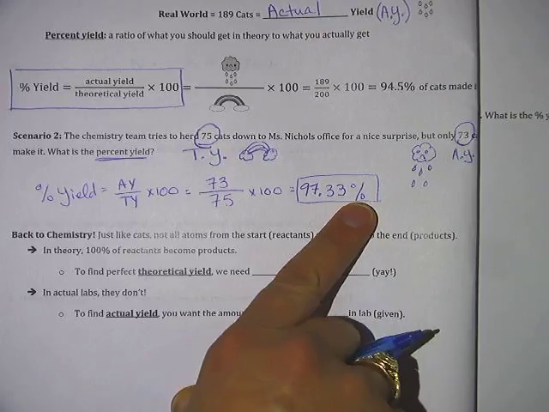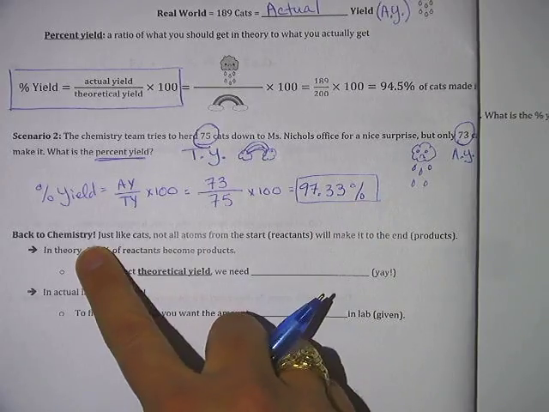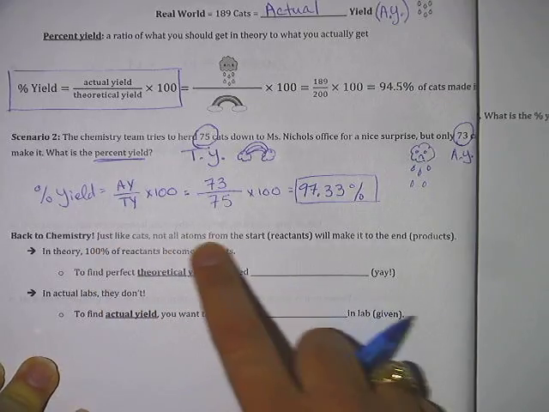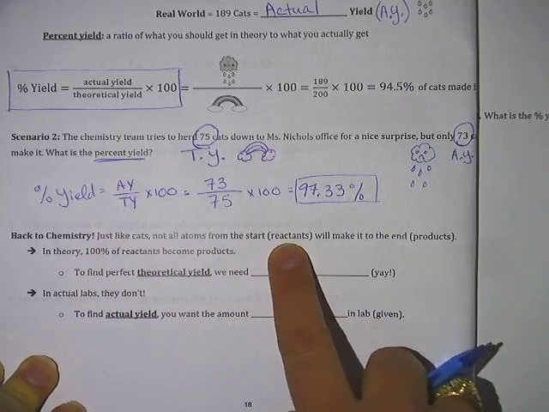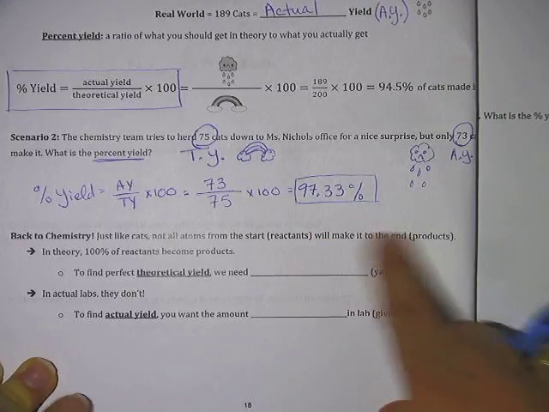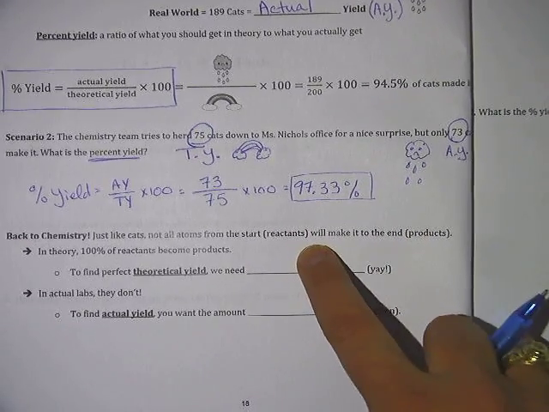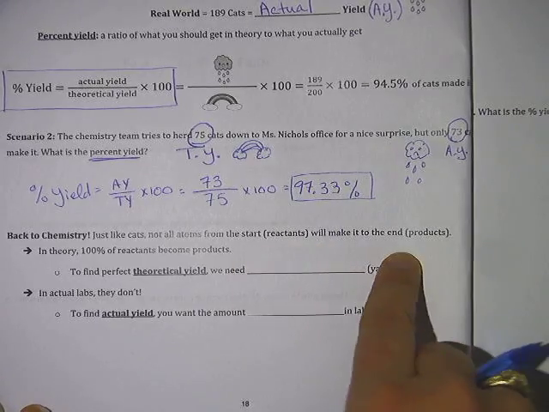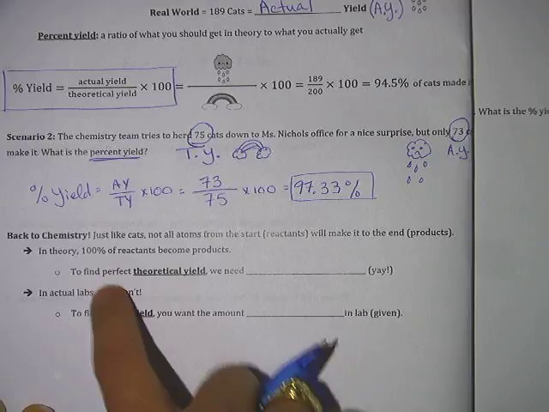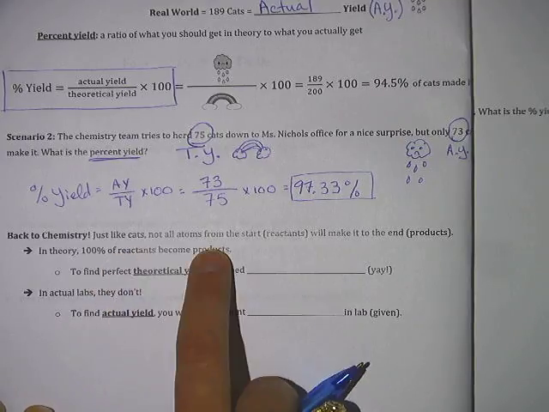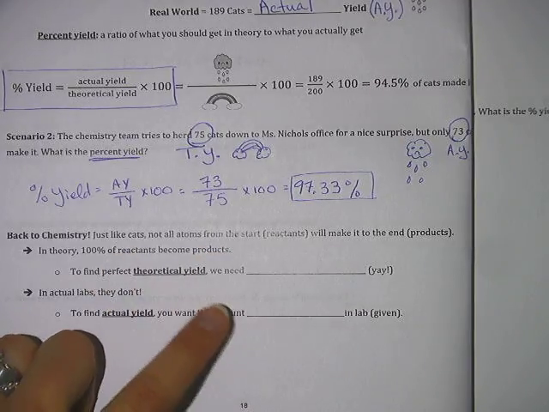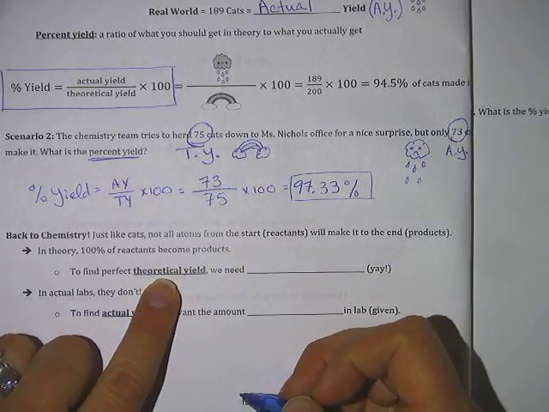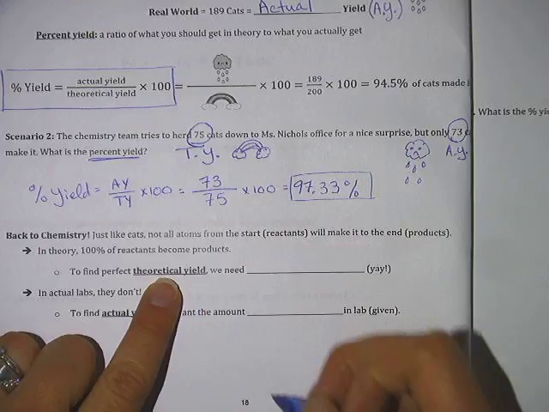Let's take this idea and think back to chemistry. Just like cats, not all atoms from the start, not all reactants make it to the end. Not all reactants become products. Some of them just don't react, or they get spilled or whatever, and for whatever reason, they don't turn into products. In theory, in a perfect world, all of your reactants become products. And in theory, your theoretical yield will be your perfect world thing.